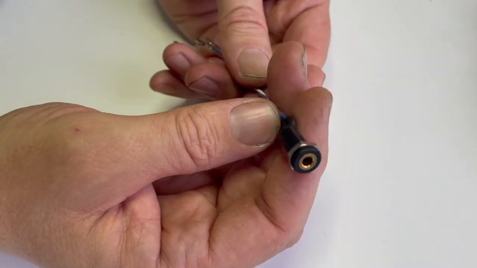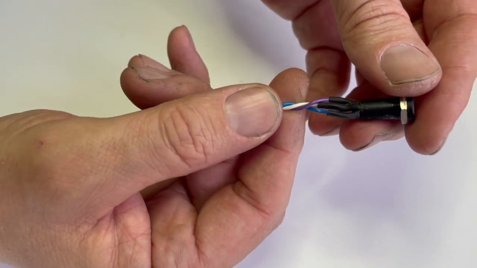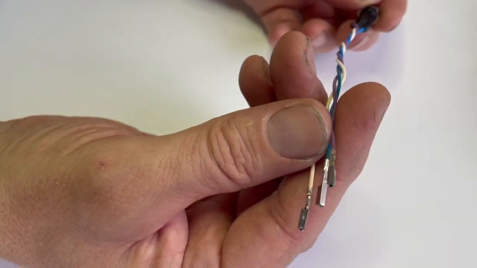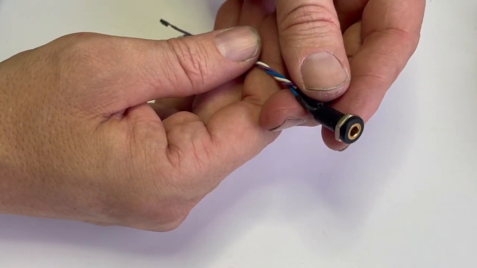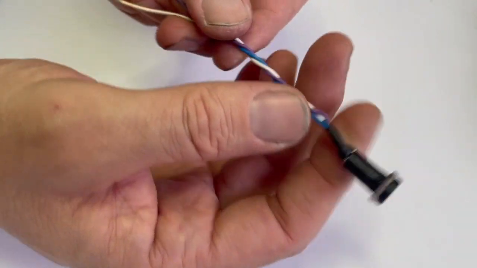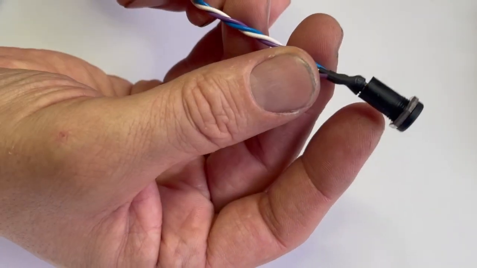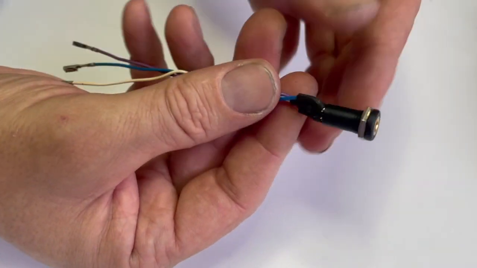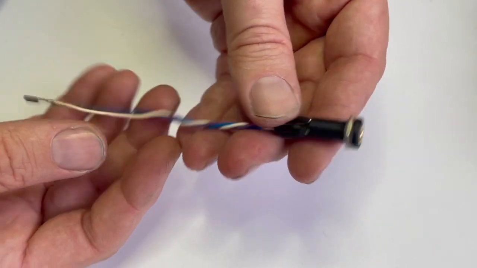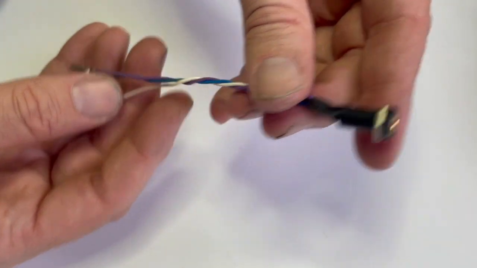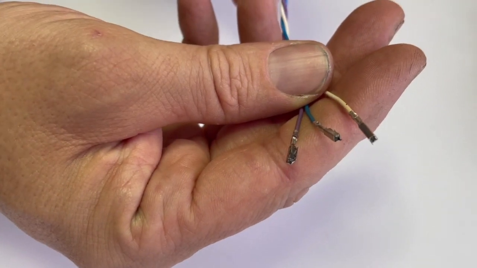Okay, so this is the end result. I have soldered these three connectors to the 3.5 millimeter jack, and I also used some shrink tube just to make sure that these are completely isolated. And this is it. I mean, this is the interface. Now let's install this in the radio and let's see how it works.